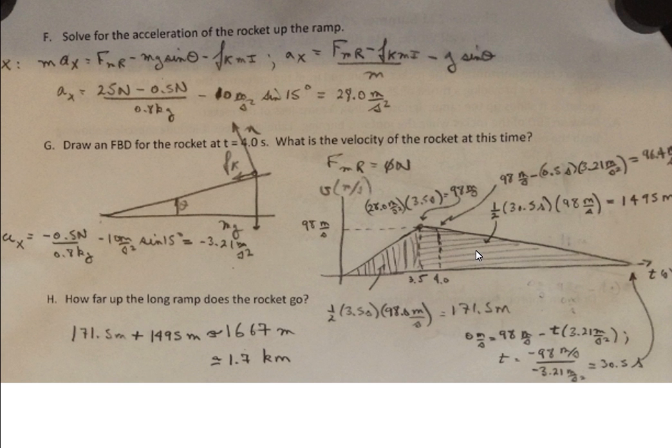Now I can compute the area under the second triangle, which is 1/2 the base times the height, 1/2 times 30.5 seconds times 98 meters per second, which works out to be 1495 meters. So you can see that this is definitely not to scale. The area under the glide phase triangle is much greater than the area under the boost phase triangle.